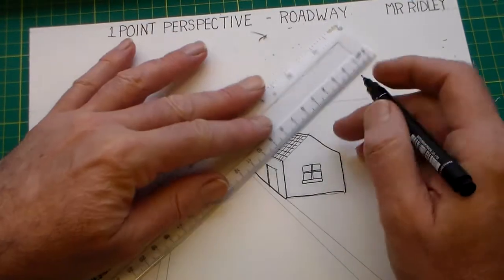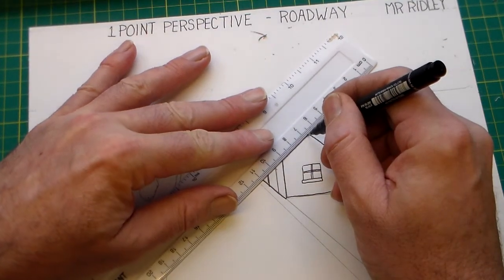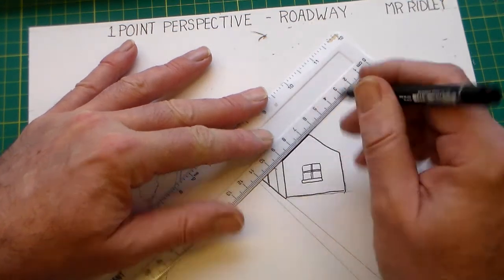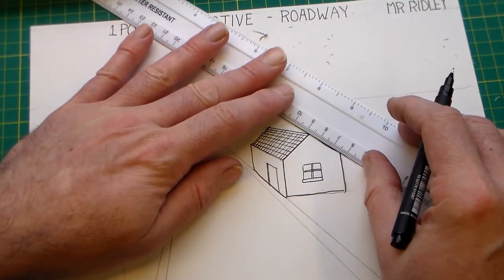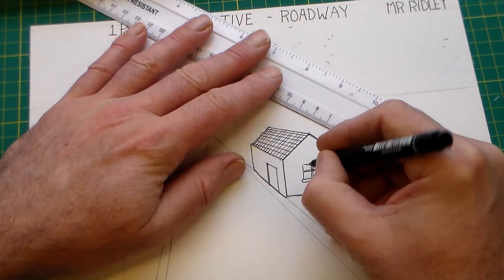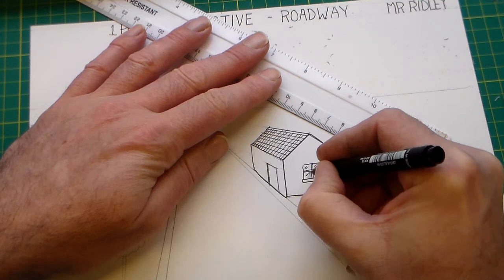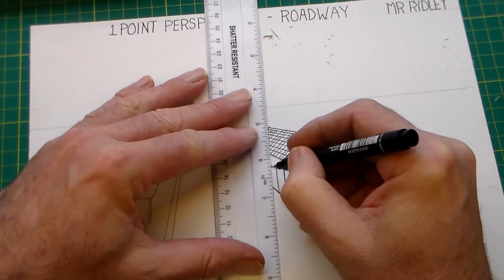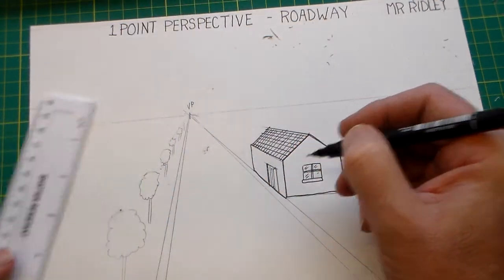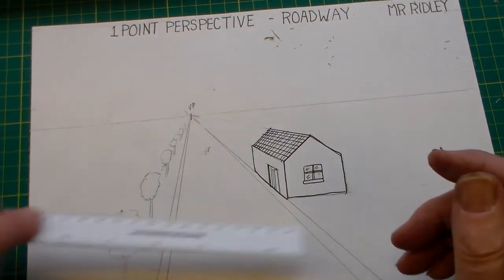And there's our roof detail, so I can add a little bit of detail. So there's our building.